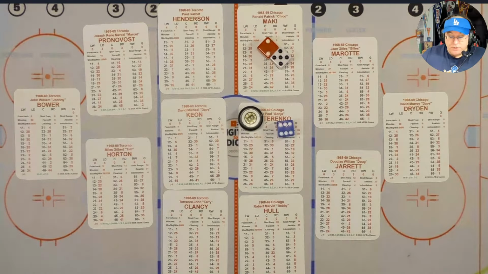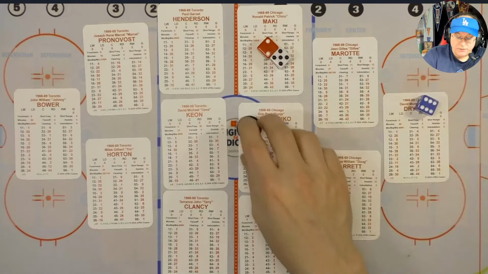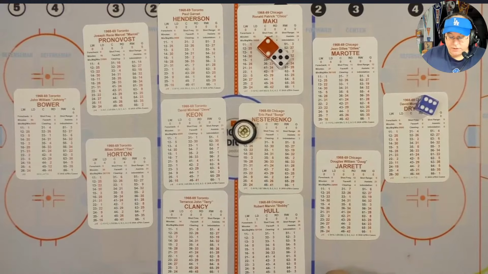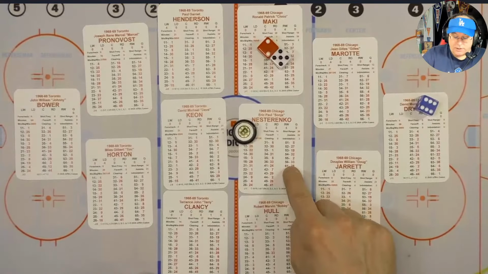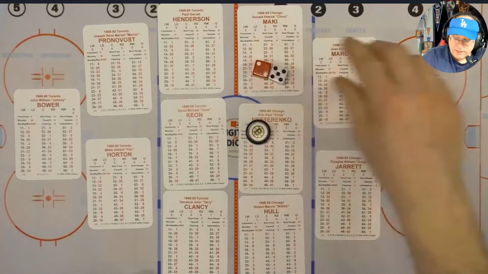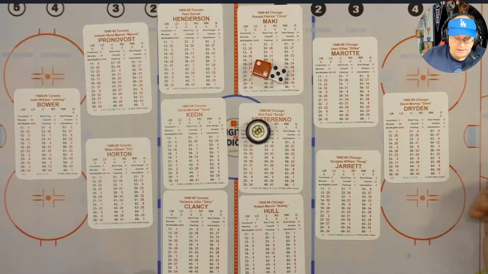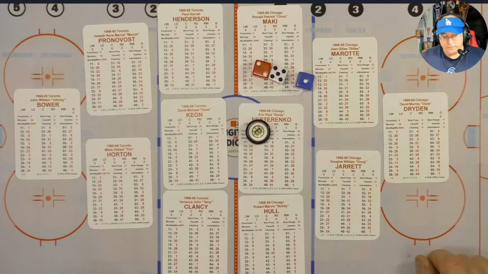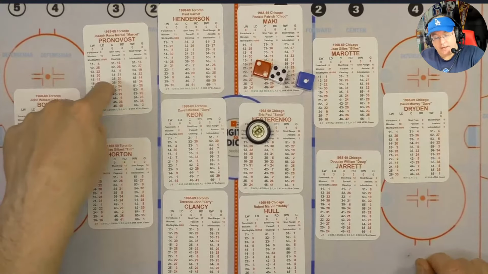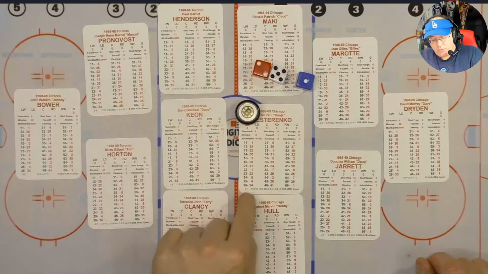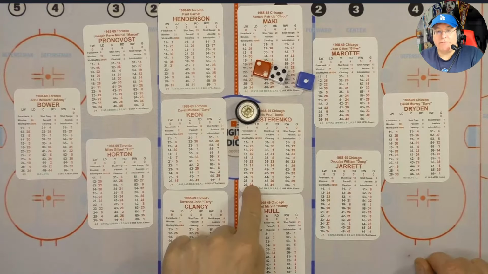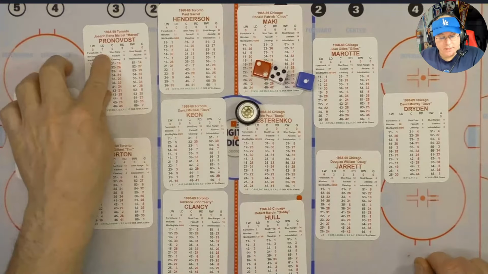So let's run through a quick example here. Okay, so Nestorenko has the puck for the 68-69 Blackhawks, okay? Now he rolls a 25 and let's say the 1. So we dedicated 1 to the left D. So Nestorenko, his 25 is a 4. The left D is a 3.